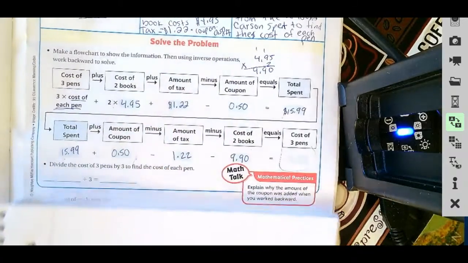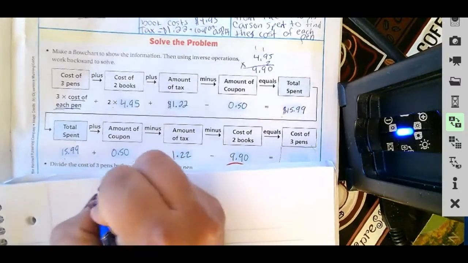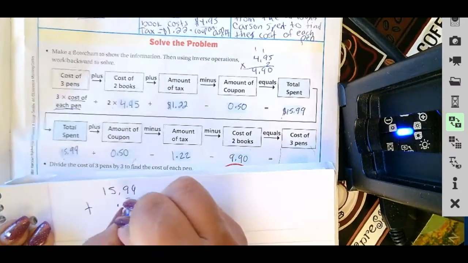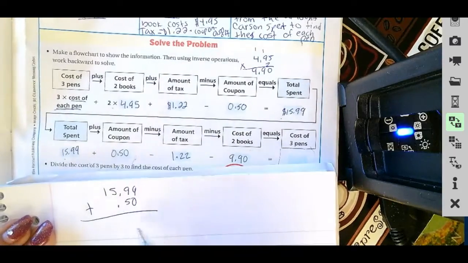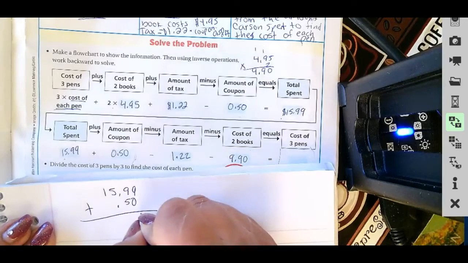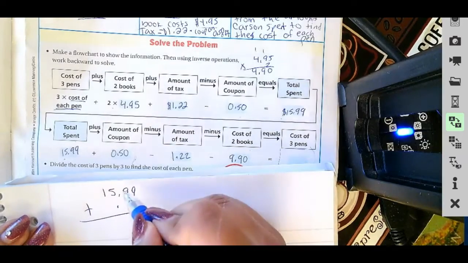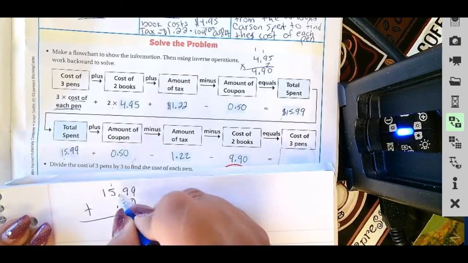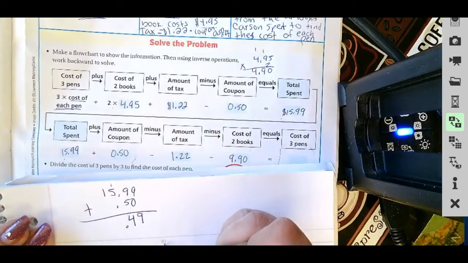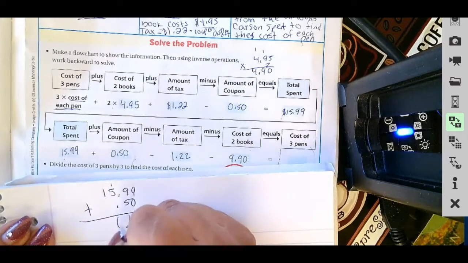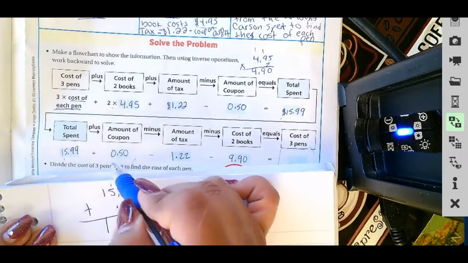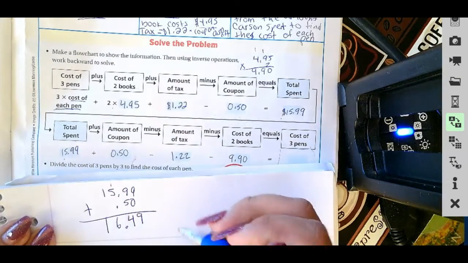So we have $15.99 plus 50. Remember that when you're adding decimals, you need to line up the decimal point. 9 plus 0 equals 9. 9 plus 5 equals 14. Okay, I'm going to bring down the decimal point, and then 5 plus 1 equals 6, and then bring down this 1. So I have 15.99 plus 0.50 equals 16.49.